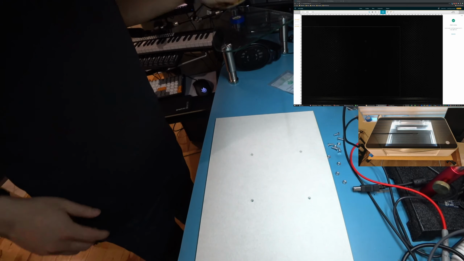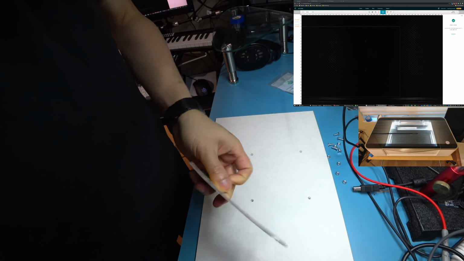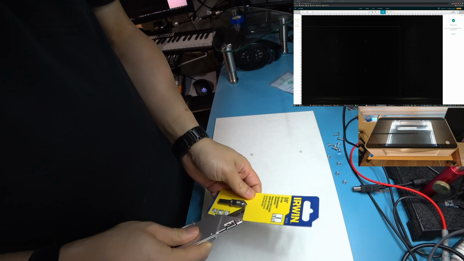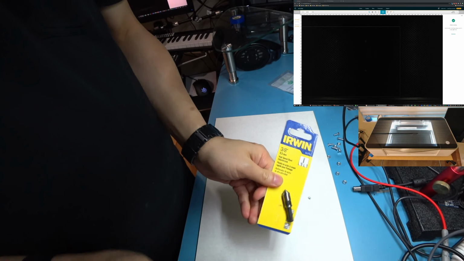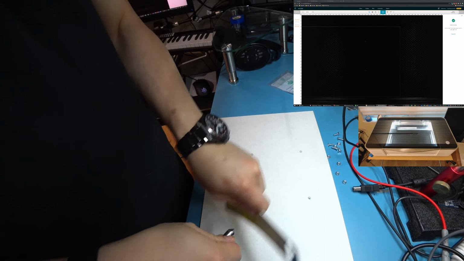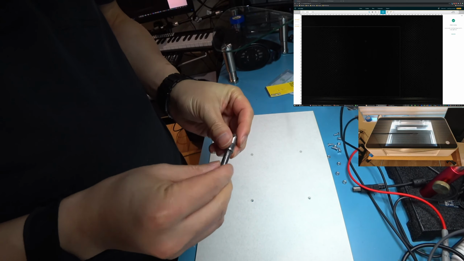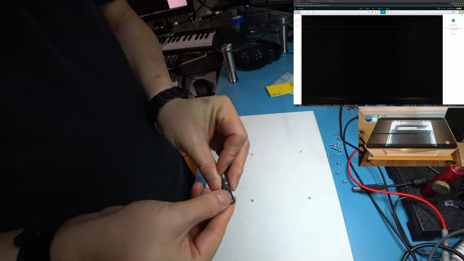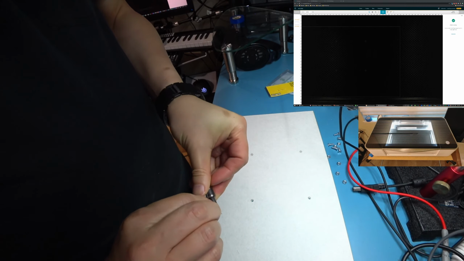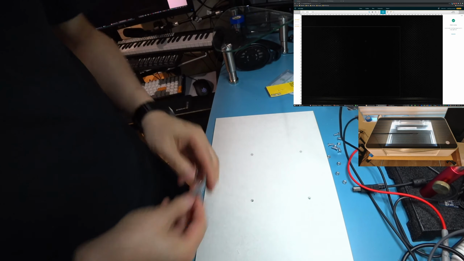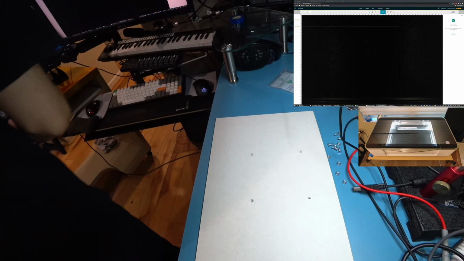For that, countersink fit. I'm gonna need a drill.